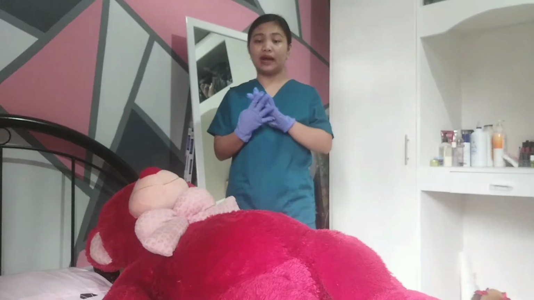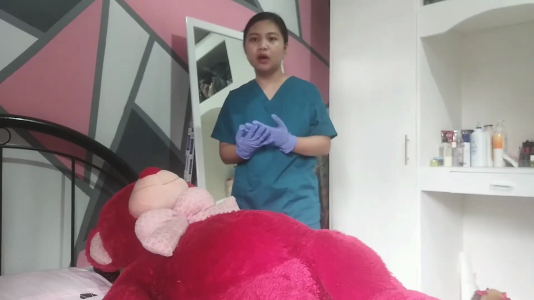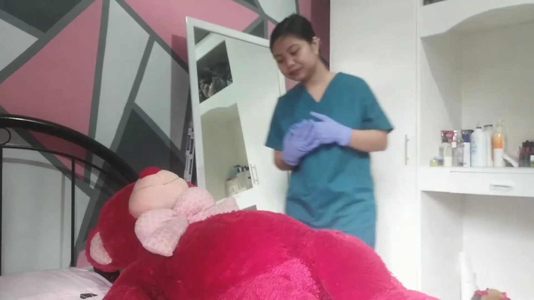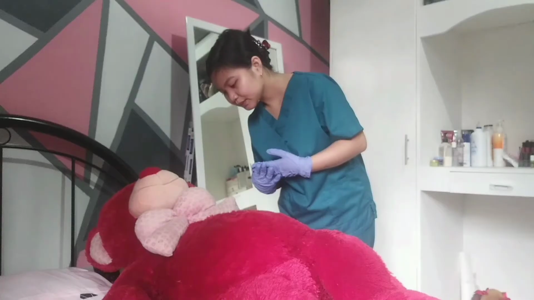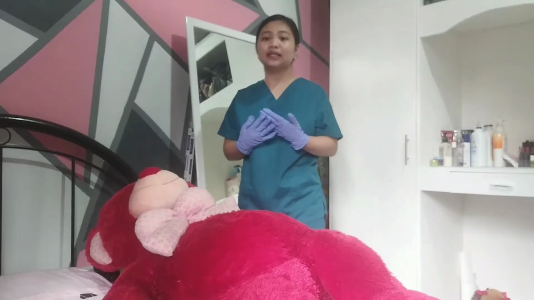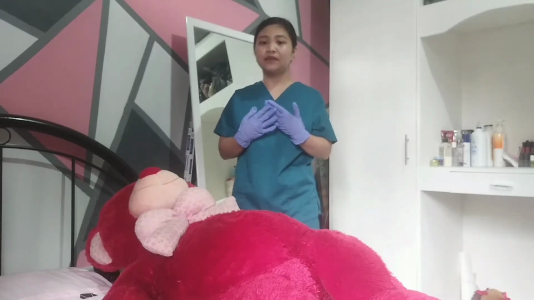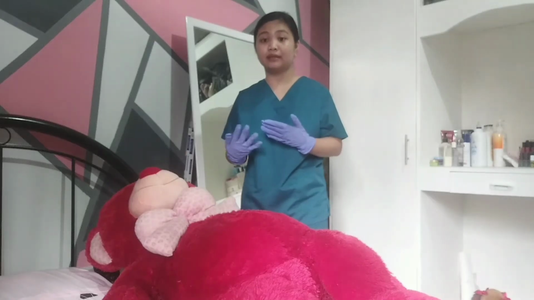Lastly, assess for the areola. Check if the areola has presence of bruising, suck marks, cracks, or bleeding. Okay, the areola of the breast of the mother is in good condition. Take note that the mother is possibly doing improper breastfeeding if there is a presence of bruising, suck marks, cracks, or bleeding. Advise the mother to breastfeed her child properly to prevent this.